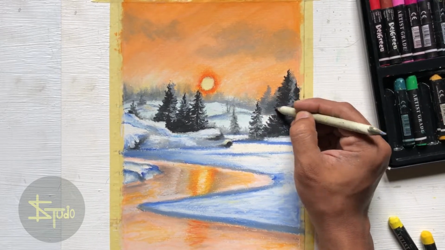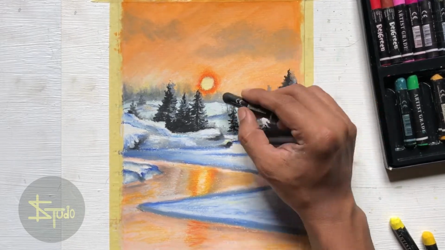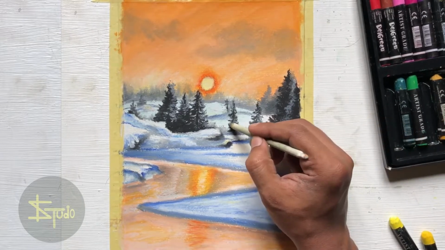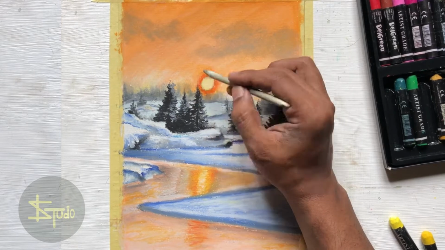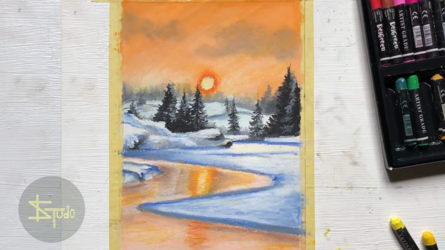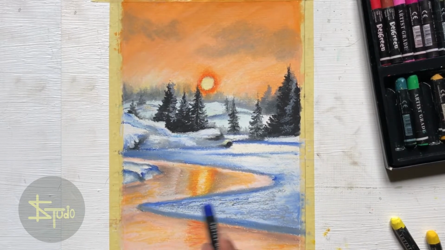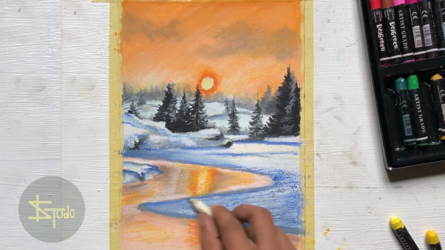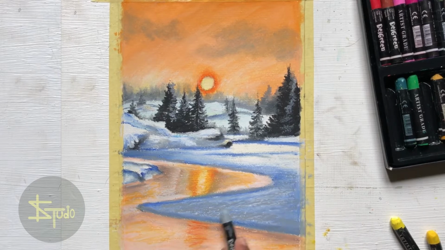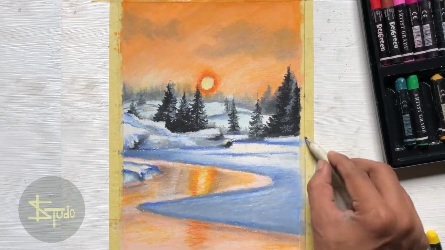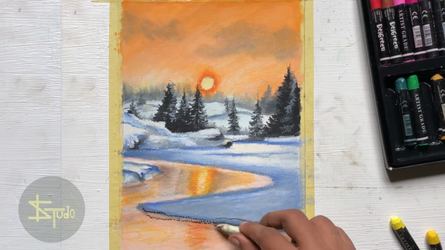For the pine trees, just use black color and use the blending stump. But remember, sharpen the blending stump so you can draw with it. You can see after I have applied black color, I am instantly using the blending stump to create those pine leaves, so it will look better. Because pastels sometimes go out of control, so you have to control them with the blending stump.